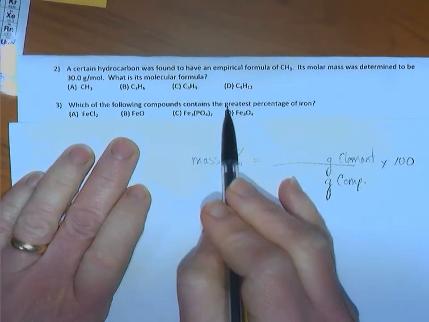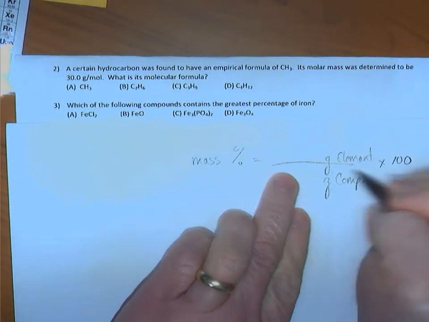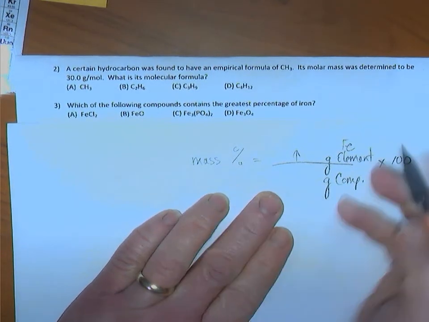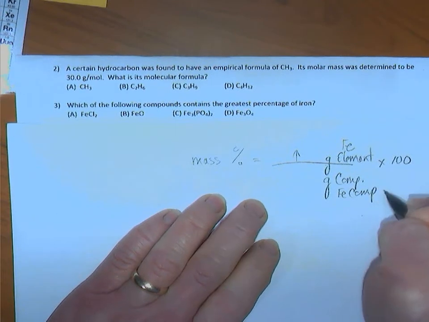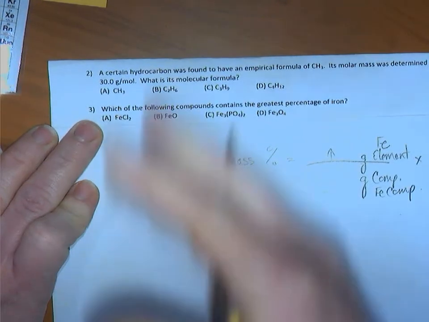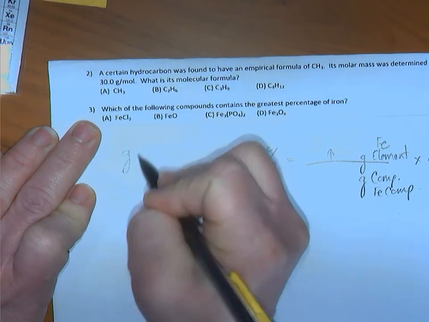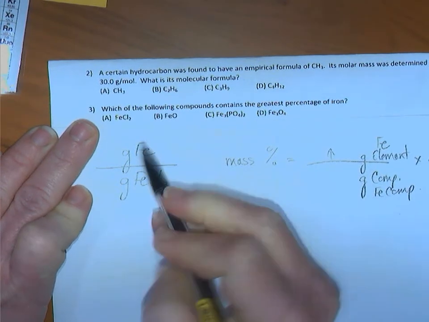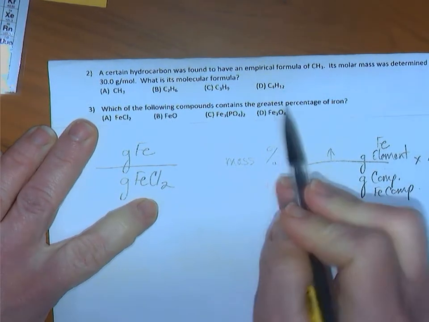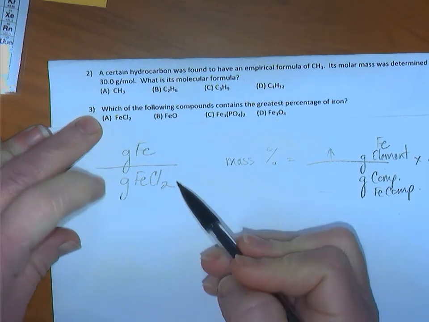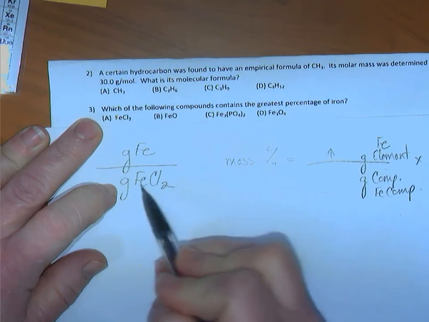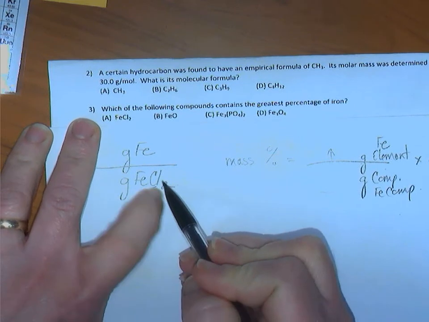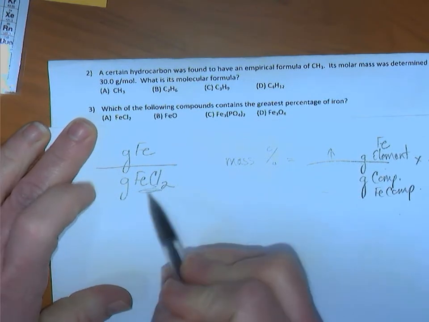It's asking for the greatest percentage. So we want the greatest mass of iron per the smallest mass of the iron compound. So if we take just a mental look at, okay, for A, it would be the grams of iron compared to the grams of iron chloride. So we want to look for the ratio, if we're looking for the greatest percentage, of the largest numerator per denominator. So we want to choose the element where whatever we're adding contributes a smaller mass toward the overall compound mass.